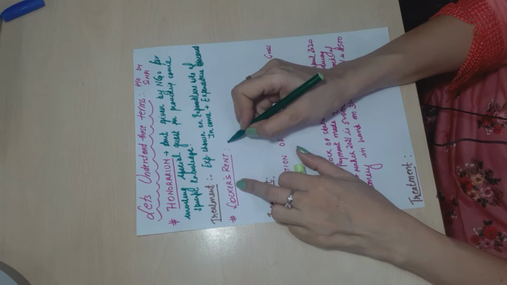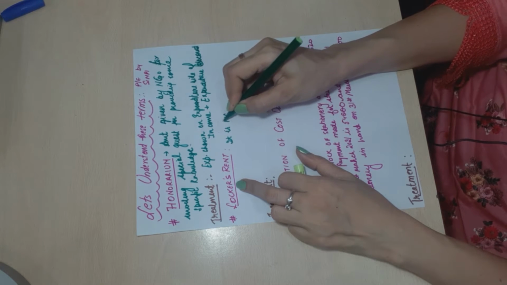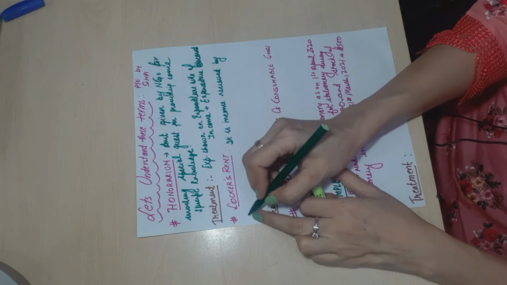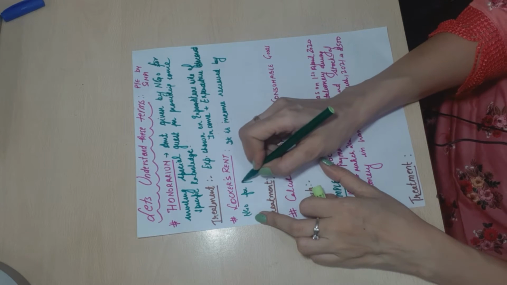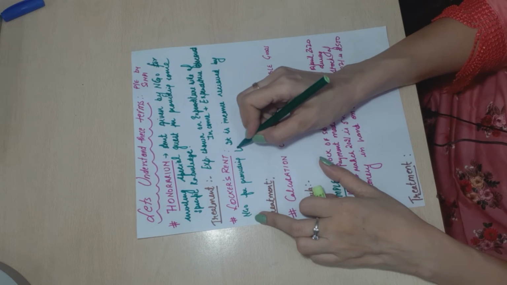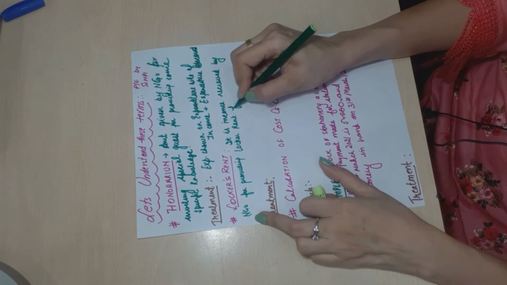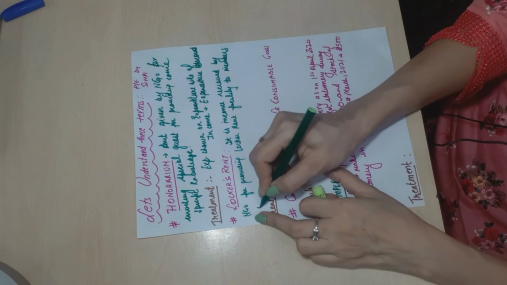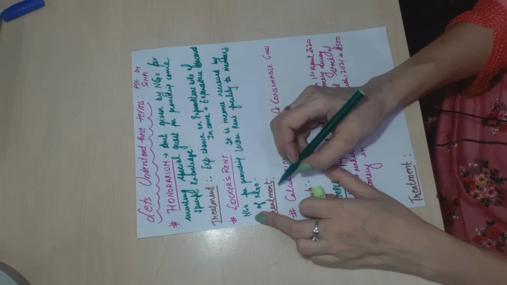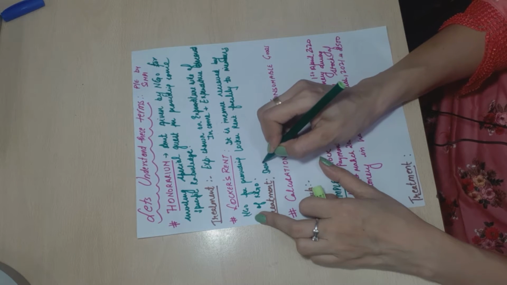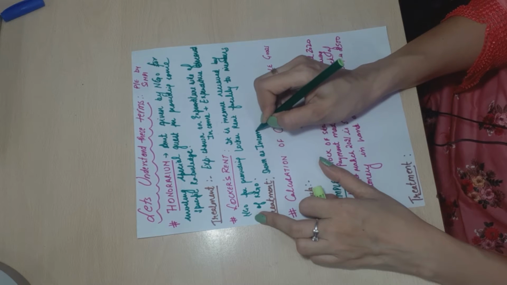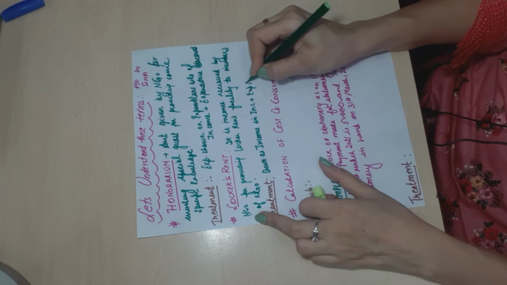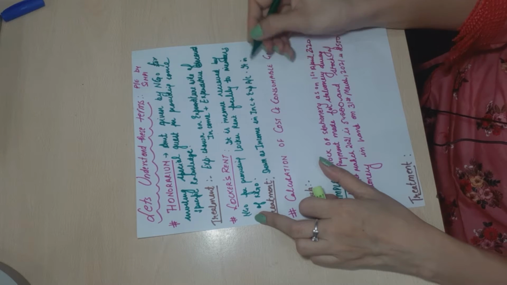The next item is locker rent. It is the income received by the NGO for providing locker rent facility to members of the NGO. What is the treatment? Let's see the treatment. It is shown as income in the income and expenditure account, so it is credited.